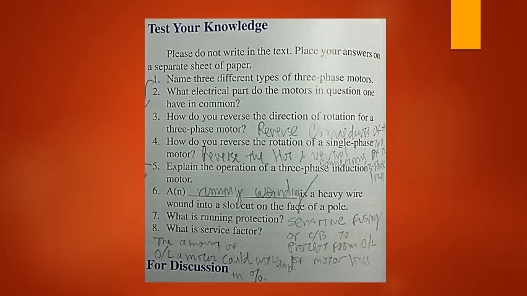The rotor revolves inside of the stator housing. Question 3. How do you reverse the direction of rotation for a three-phase motor? The answer is to reverse the conductors of any two of the three-phase lines. Again, reverse the conductors of any two of the three-phase lines. Question 4. How do you reverse the rotation of a single-phase motor? The answer is you reverse the hot and neutral connections.